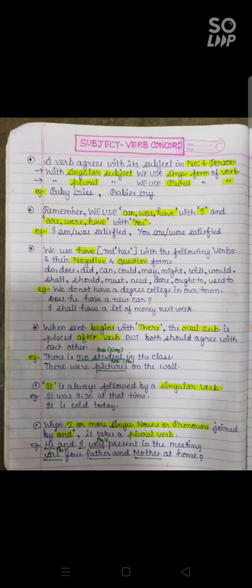Now before I move towards the example, I really want to clarify what singular and plural verbs are. Just as we have singular and plural nouns, whenever we transform a noun from singular to plural, we add s or es. But if we are talking about verbs, we do the opposite.